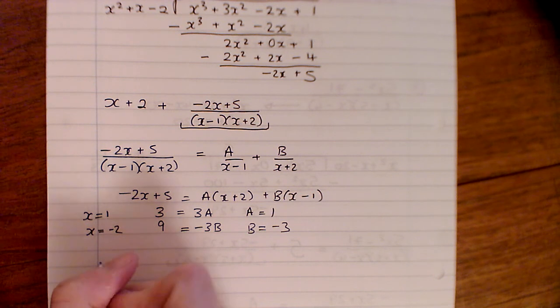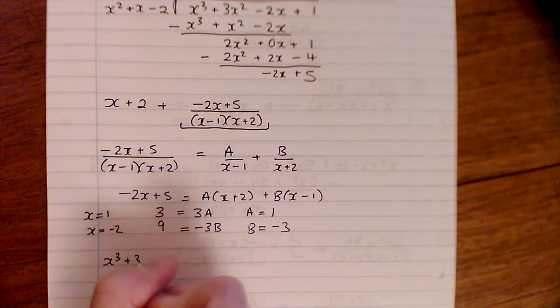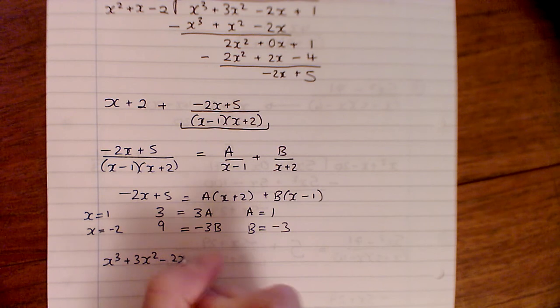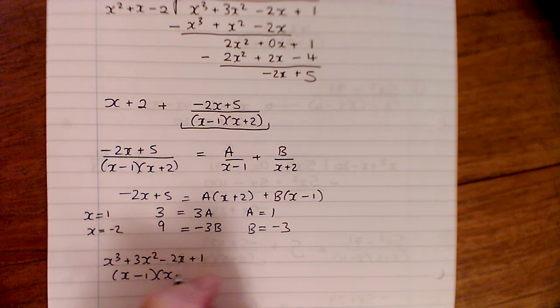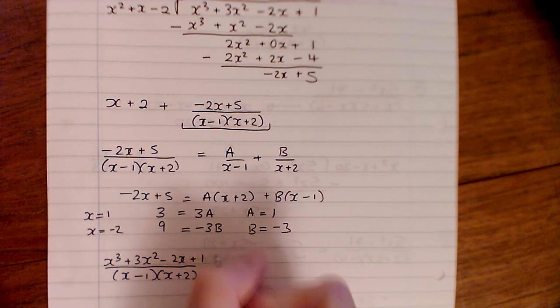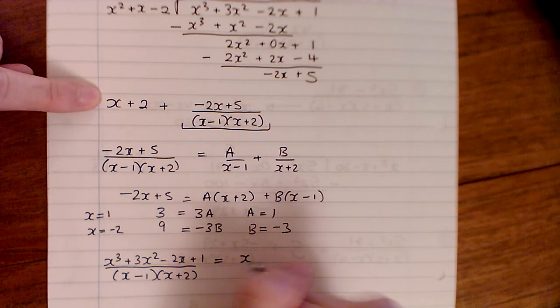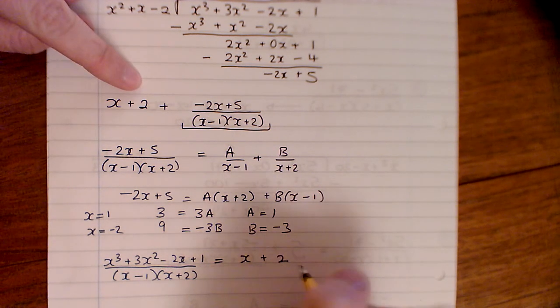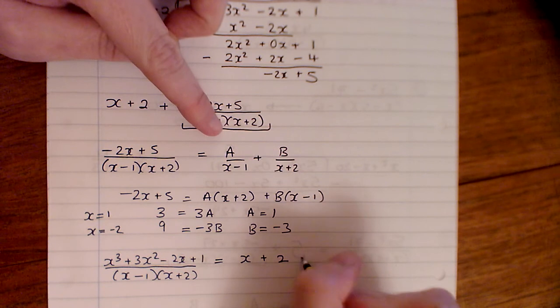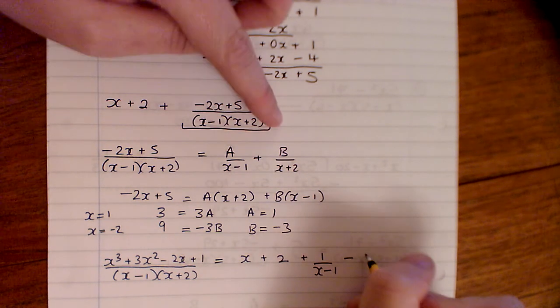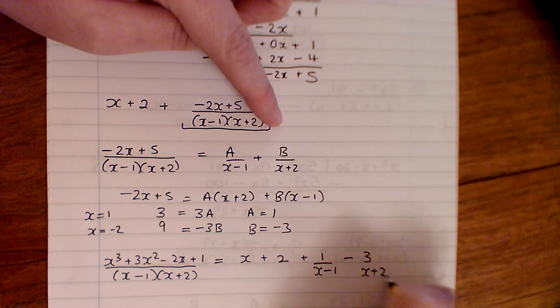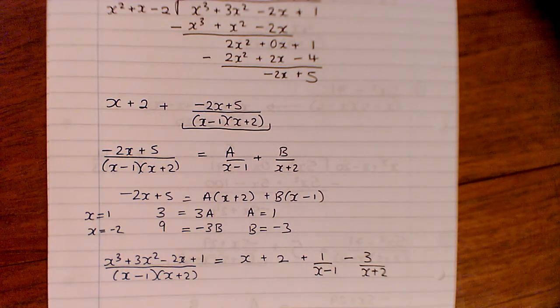So then it's putting together your whole answer and not leaving out the part you did when you did your division. So we're going to write that as x + 2 plus 1 over (x − 1) minus 3 over (x + 2).